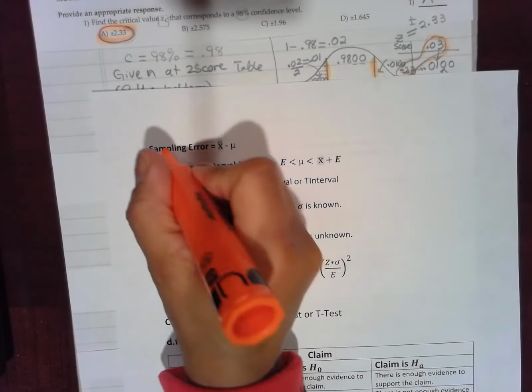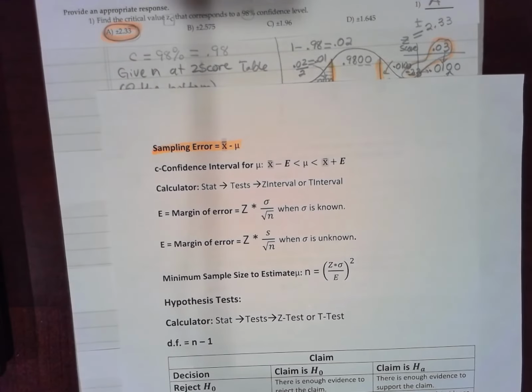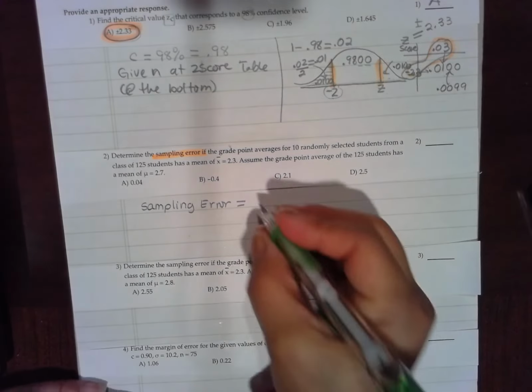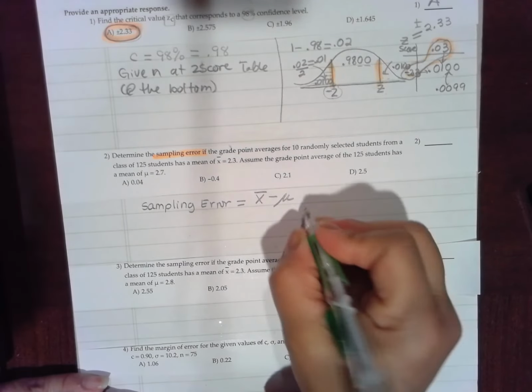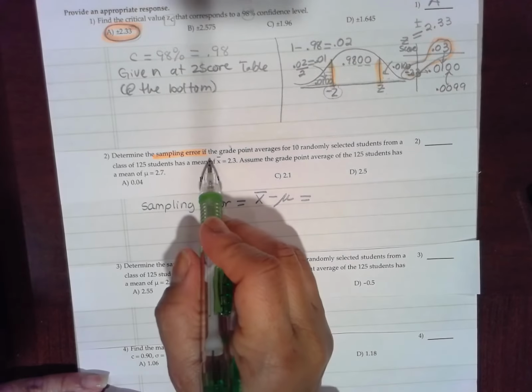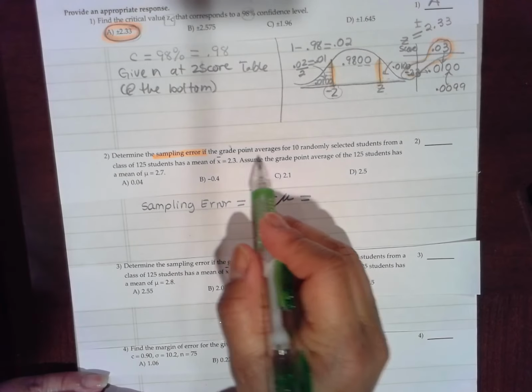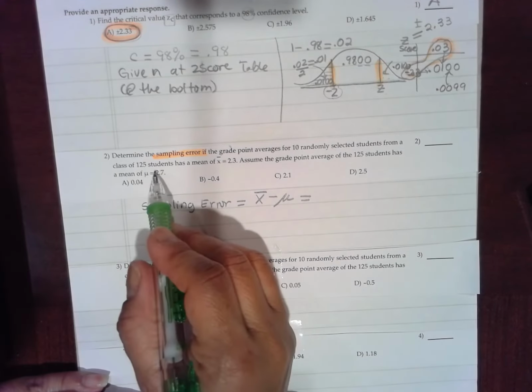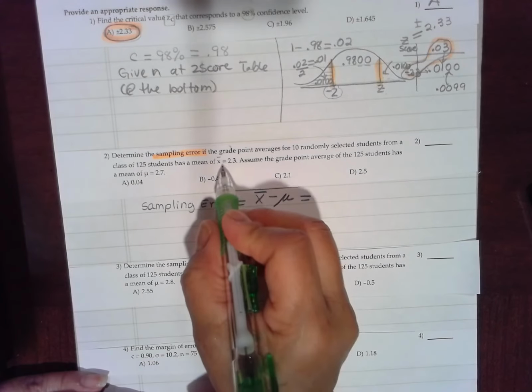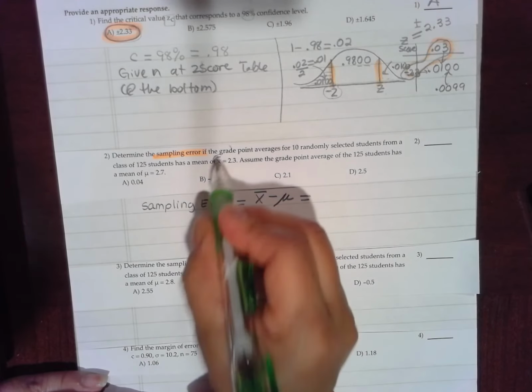The sampling error formula is the sample mean minus the population mean, in other words, x bar minus mu. You are provided with those two values. It says, determine the sampling error if the grade point average for 10 randomly selected students from a class of 125 students has a mean of 2.3.